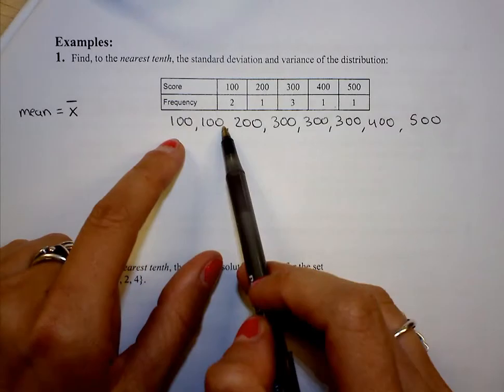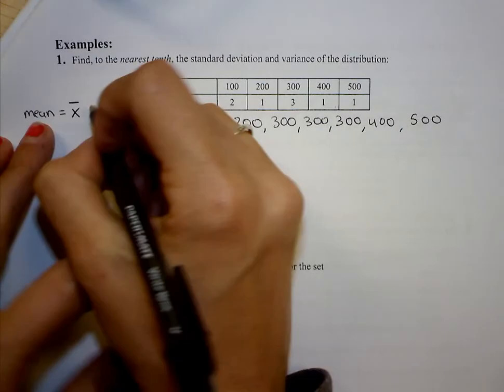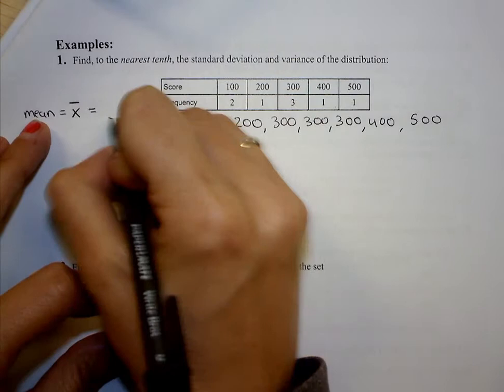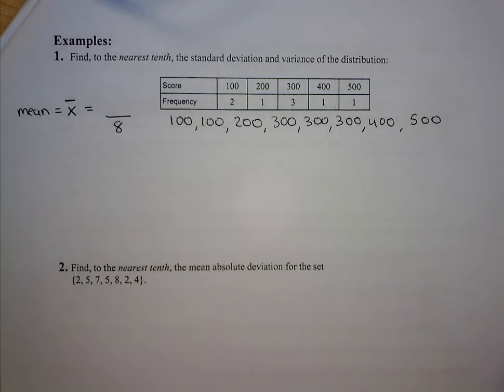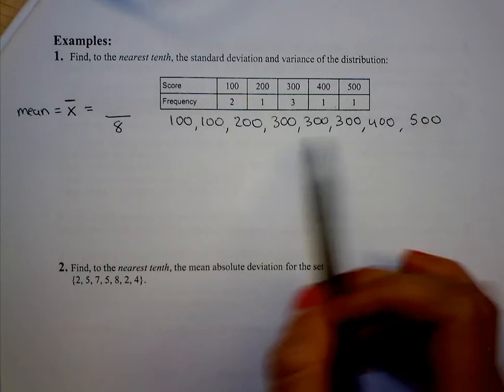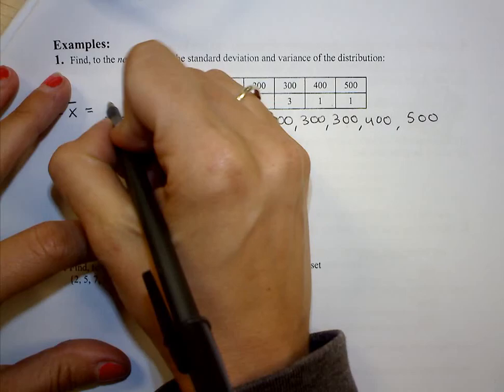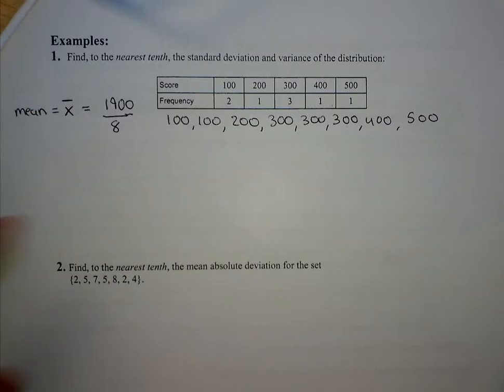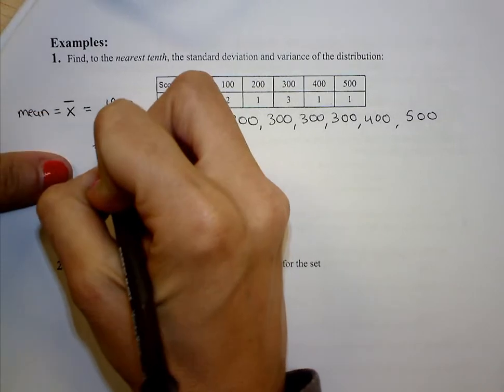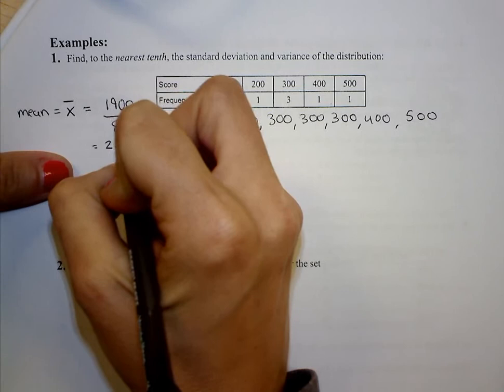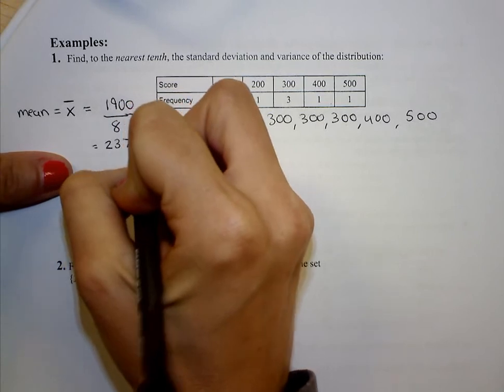1, 2, 3, 4, 5, 6, 7, 8. So there's 8 points. So I'm going to add up each one of these points and then divide by 8. So if I have 100 plus 100 plus 200 plus 300 plus 300 plus 400 plus 500, that gives us 1900. So now I have 1900 divided by 8. That's going to give me 237.5. Sorry. So this is my mean.